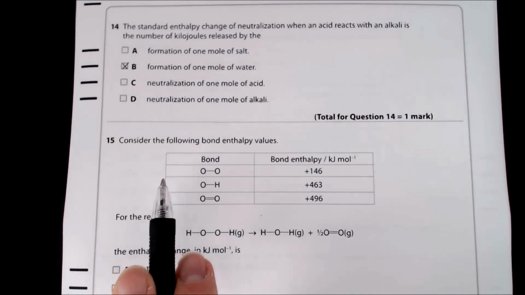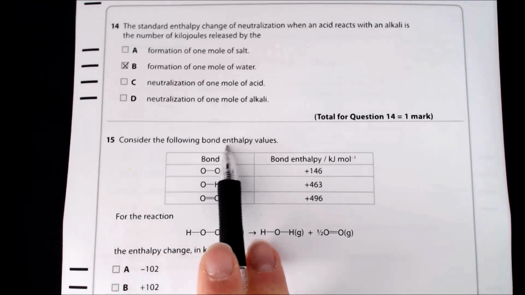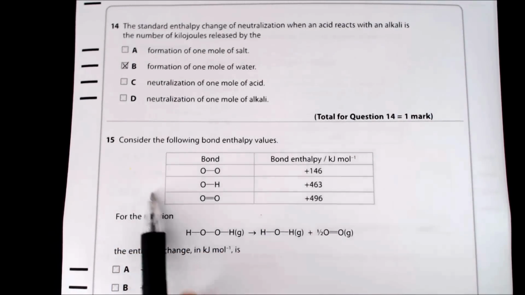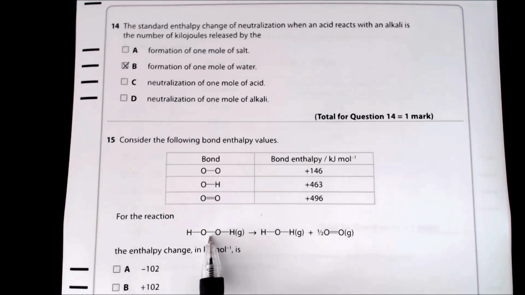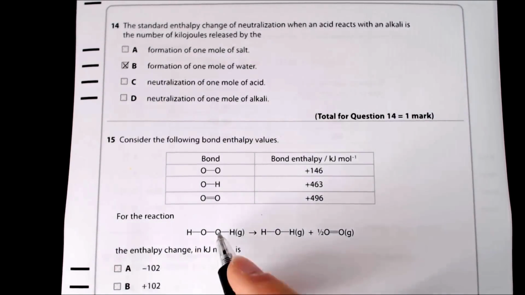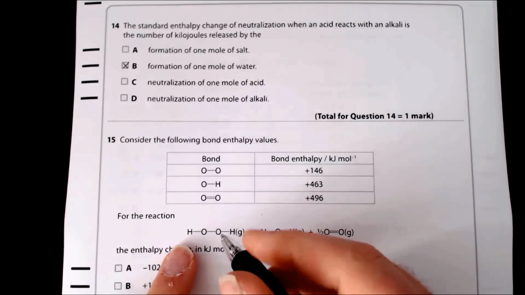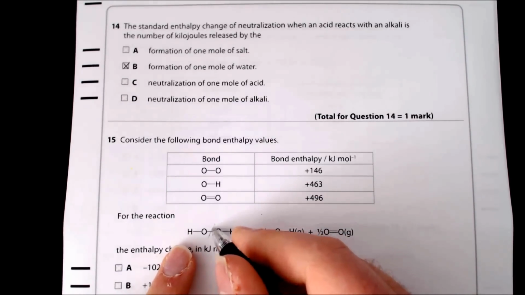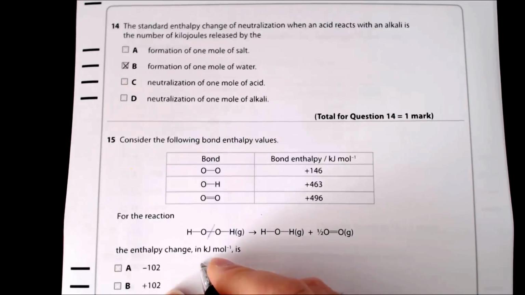Okay, and number 15 says consider the following bond enthalpy values. We've got a set of bond enthalpy values here. Here's the reaction. So this is hydrogen peroxide forming water and oxygen. So it's a decomposition reaction. And it says the enthalpy change in kilojoules per mole is, and all we have to do is bonds broken. So we're going to work out the energy here. So you can see we've got an O-O, sorry, here, which is 146.